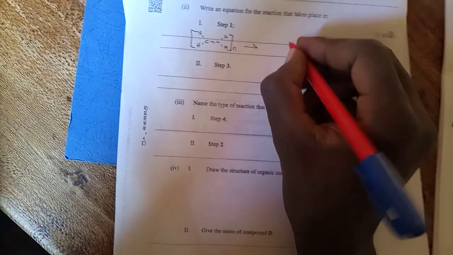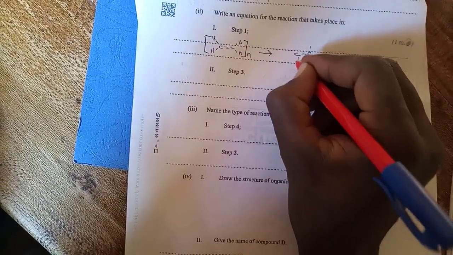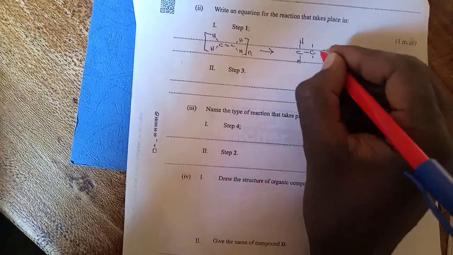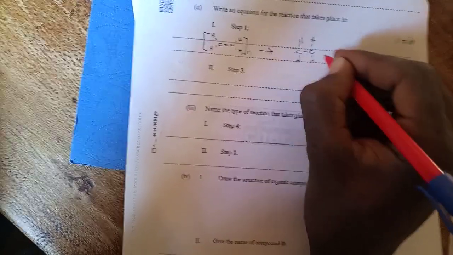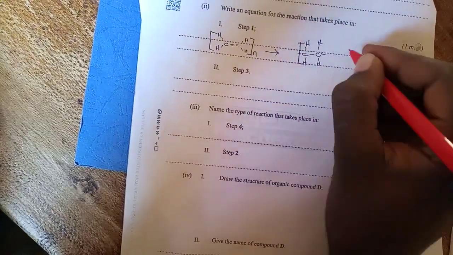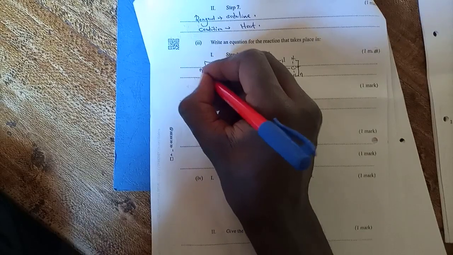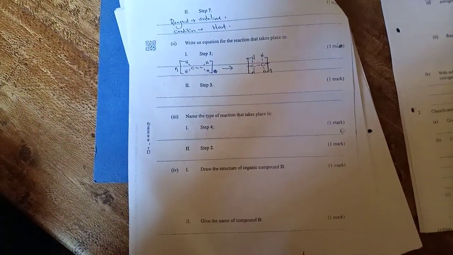You get the polymer, and that is the formula of the polyethene.